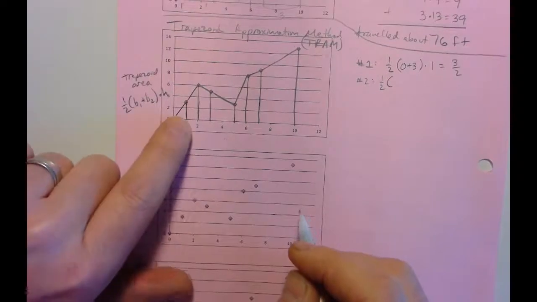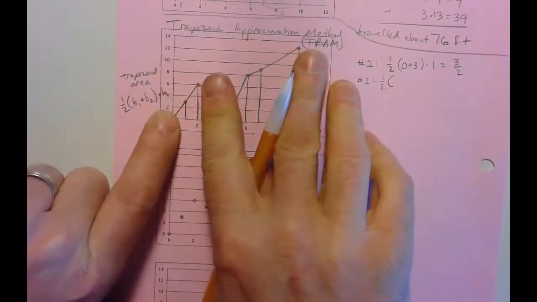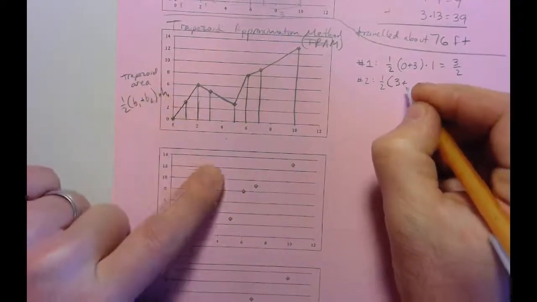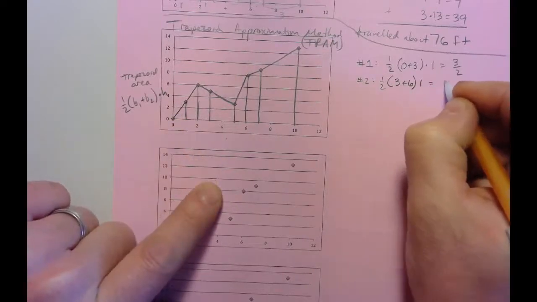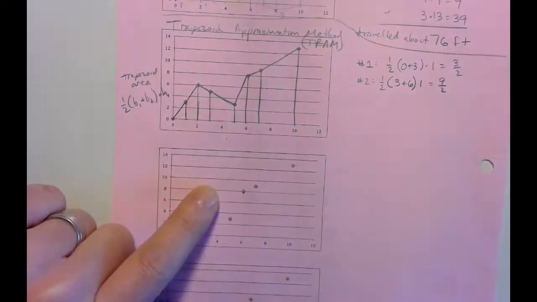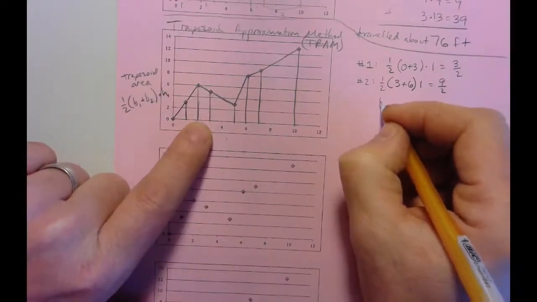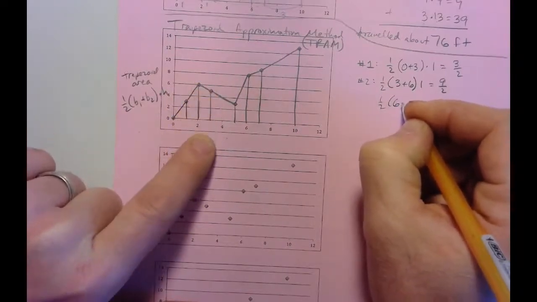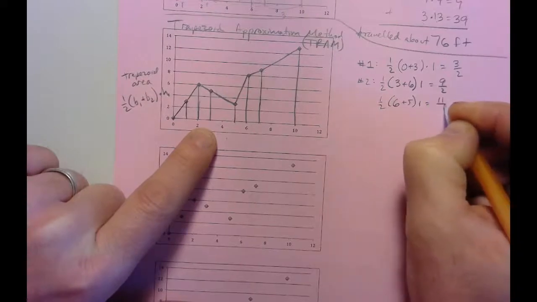Our bases are the parallel sides, so we have a base of 3 and a base of 6 here. Its height is 1, so we have 9/2 there. Then the next subinterval, 1/2, base 1 is 6, base 2 is 5, length of subinterval is 1, so we get 11/2.